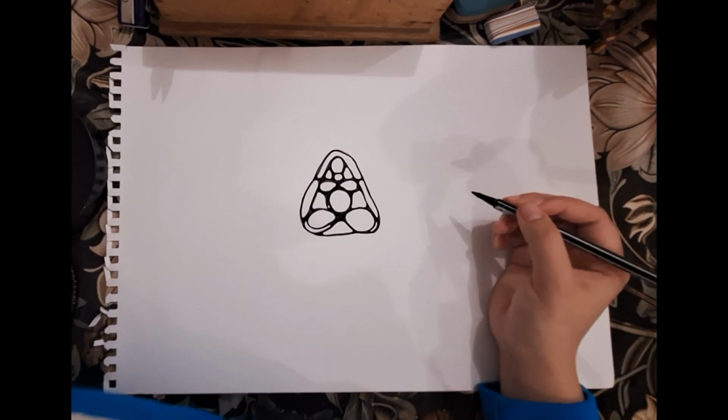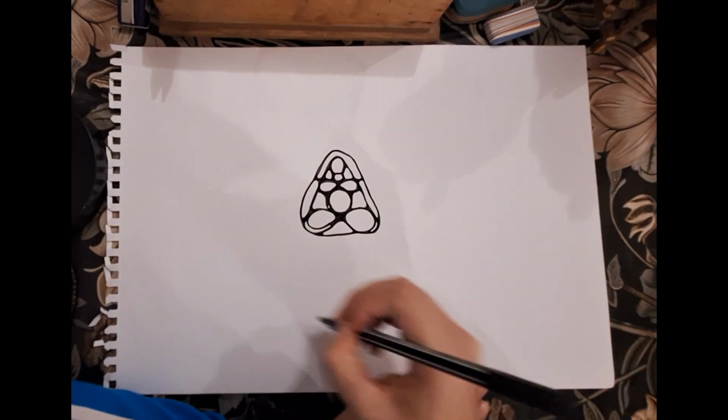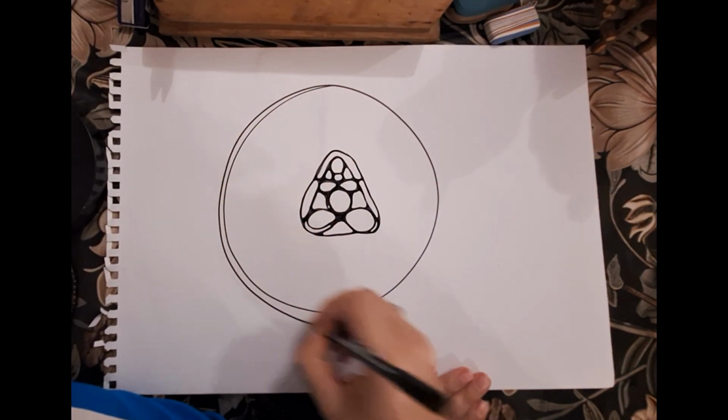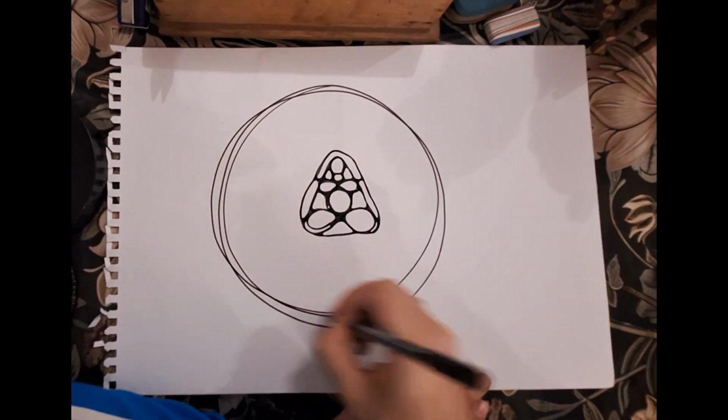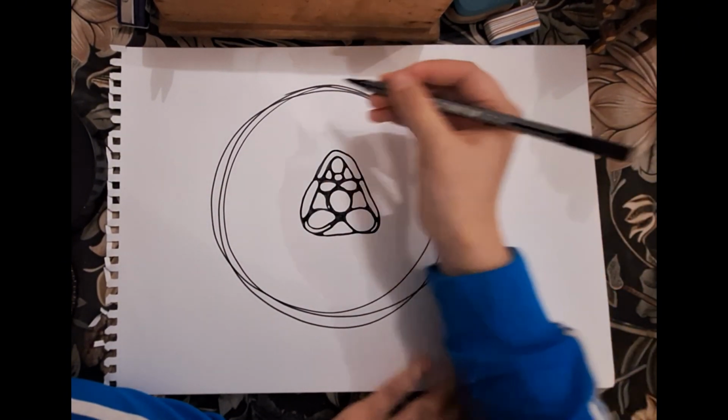So the next thing you want to do is create your world, is what I call it. You draw a circle around your figure like this. This represents your world and surroundings, and remember to round again any sharp edges if you've made any.